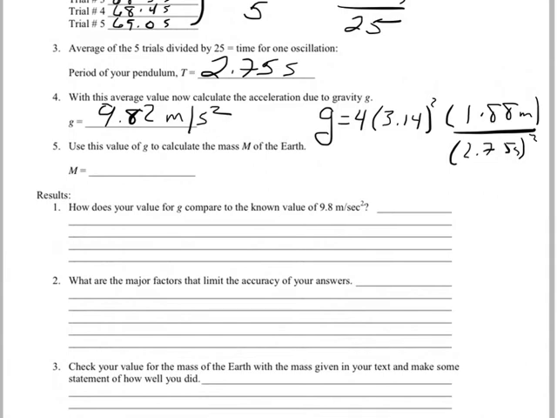Now, we can use this value of g to calculate the mass of the Earth. We know that the mass of the Earth was, this is little g, the acceleration due to gravity, times the radius of the Earth squared over big G. So I'm running out of room here, I'll write over here. So the mass is going to be what we got for g, so that's 9.82 meters per second squared, times the radius of the Earth squared.